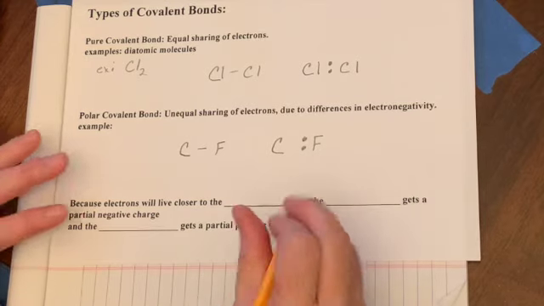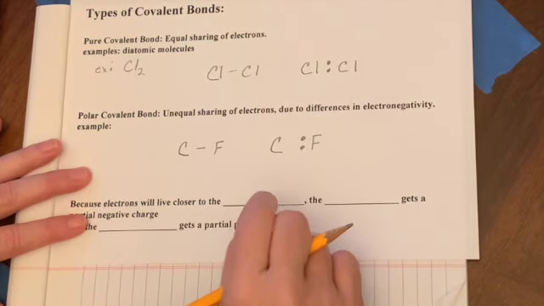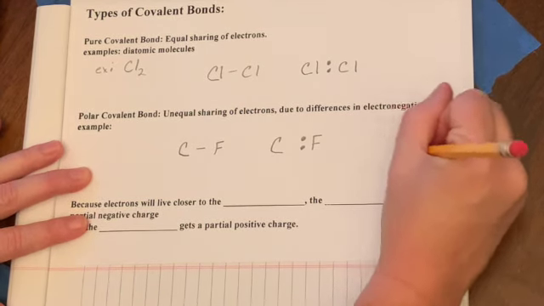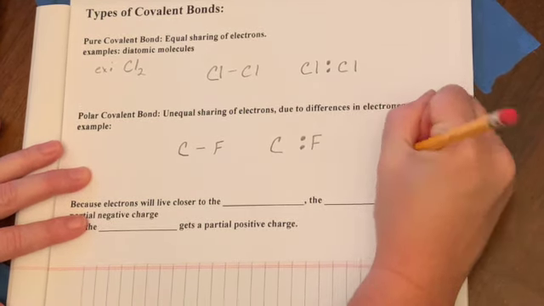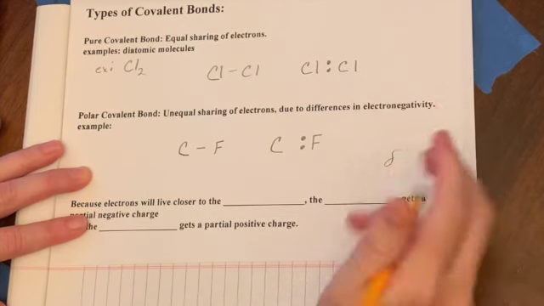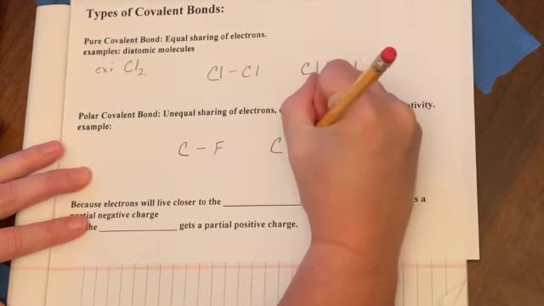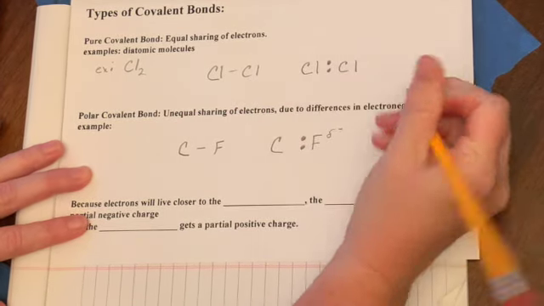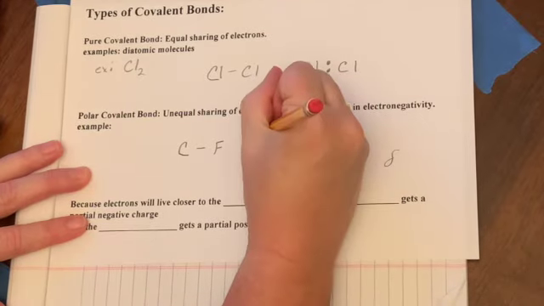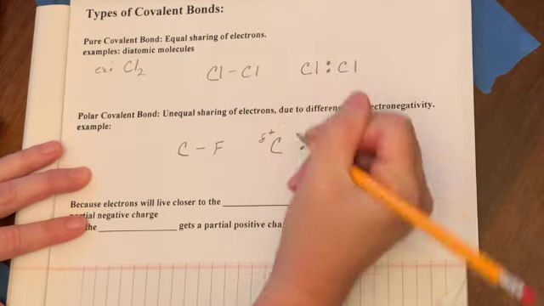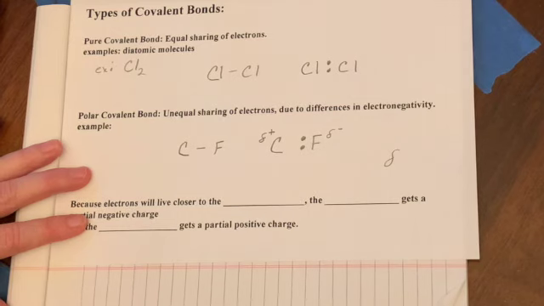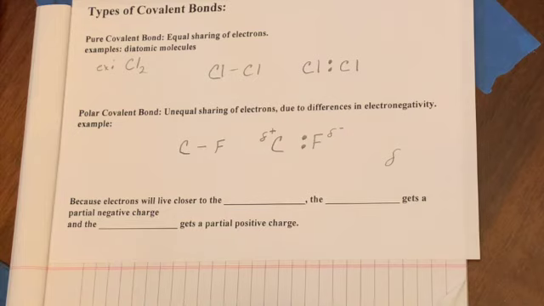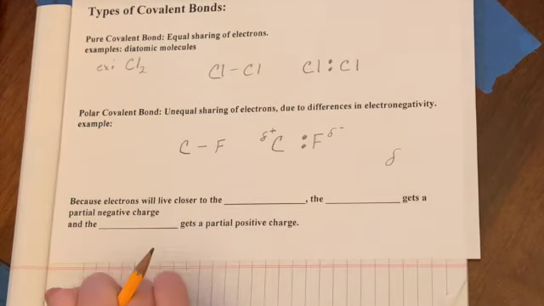And because of this, we get what are known as partial charges. A partial charge is signified by the use of this symbol. It's like a figure eight that you don't finish. It's called a delta. The atom where the electrons live closer gets a partial negative charge because those electrons are a little bit closer, and the carbon here would get a partial positive charge. Those again are partial. They are not full charges like ions.